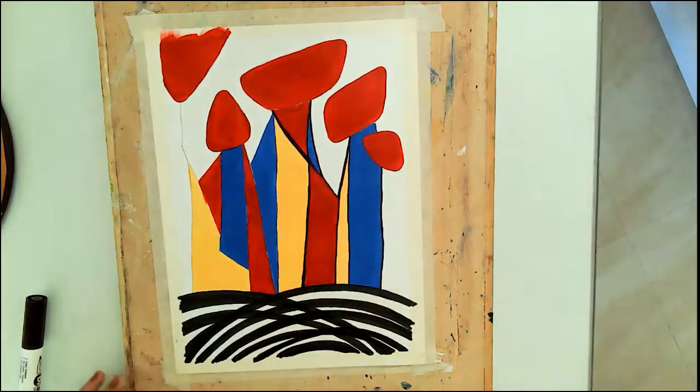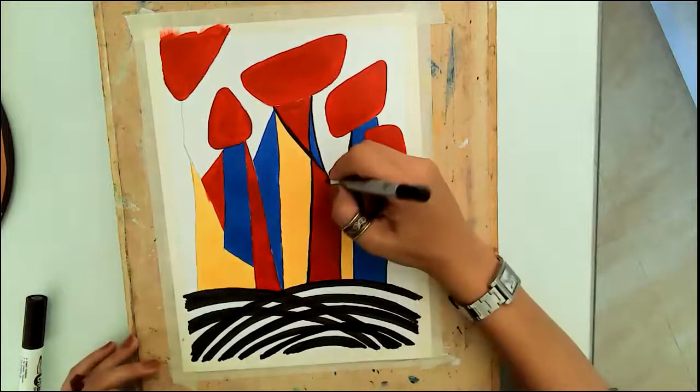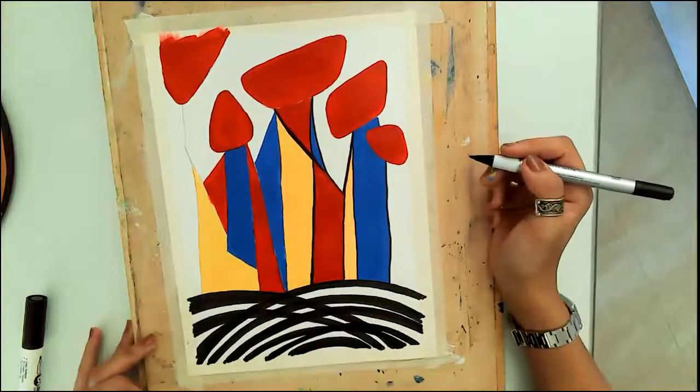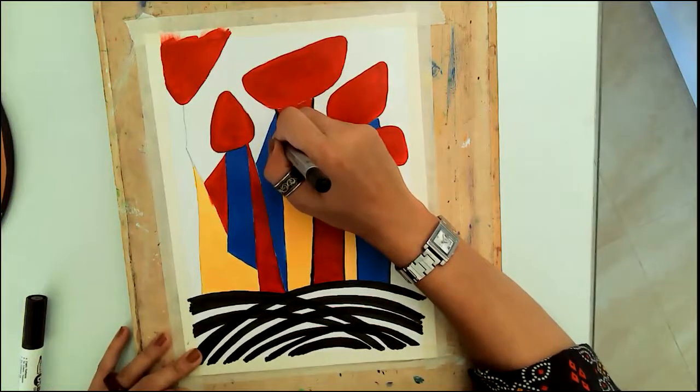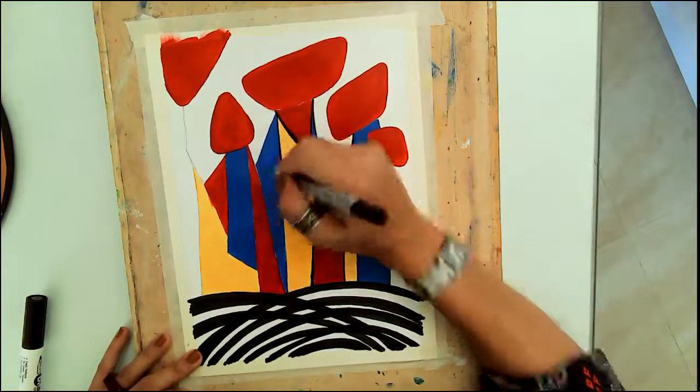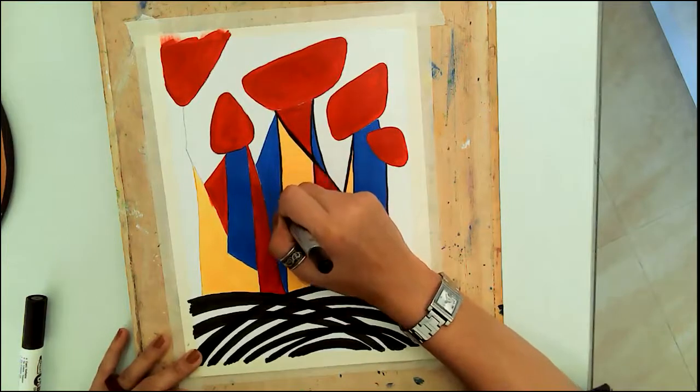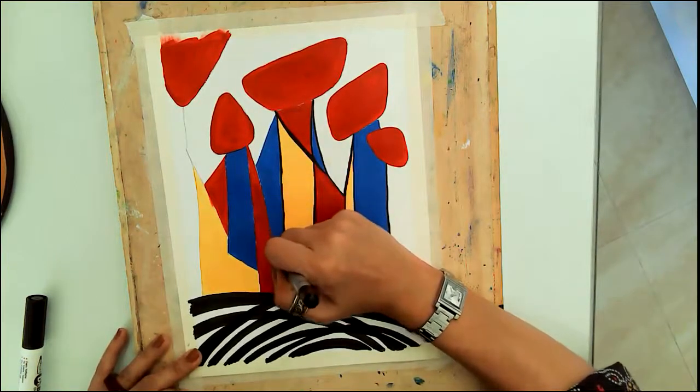Okay, so what I'm doing is I'm making some lines thick, some lines thin. But it's completely up to you if you want to make all the lines thin or thick, or both.